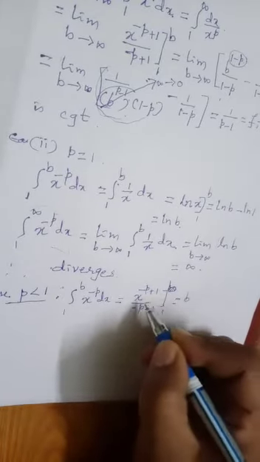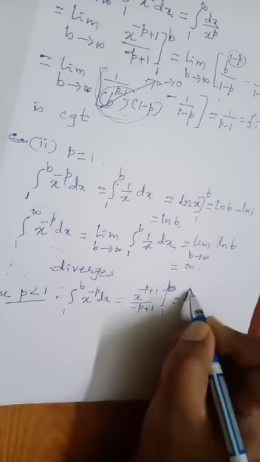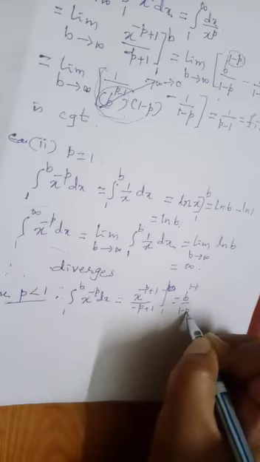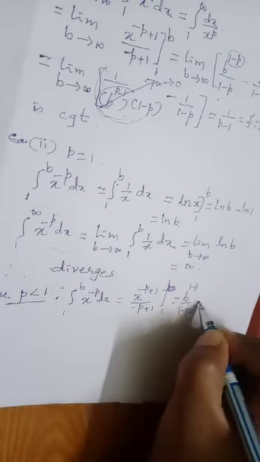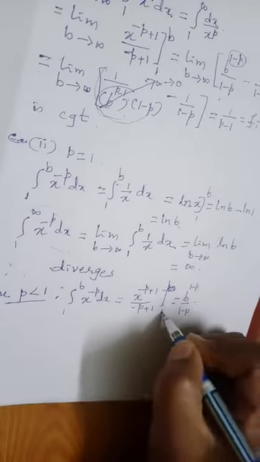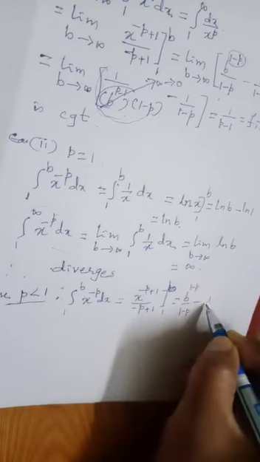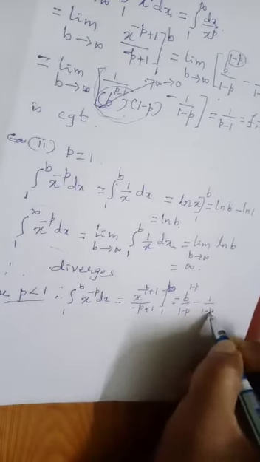After substituting, we get b raised to 1 minus p by 1 minus p, minus, if we substitute 1 here, 1 by 1 minus p.